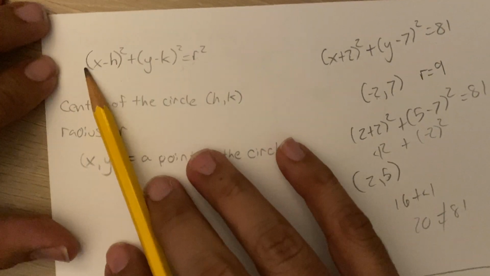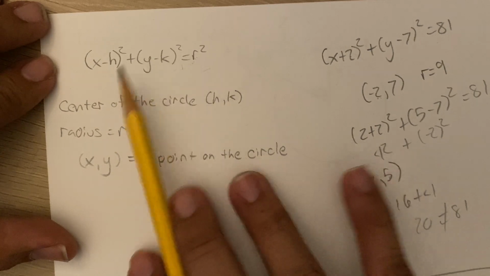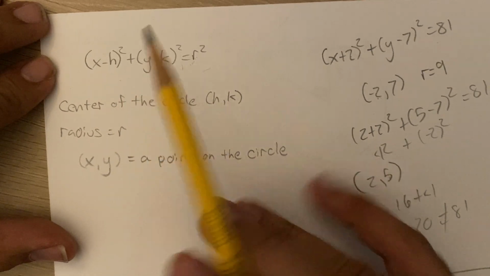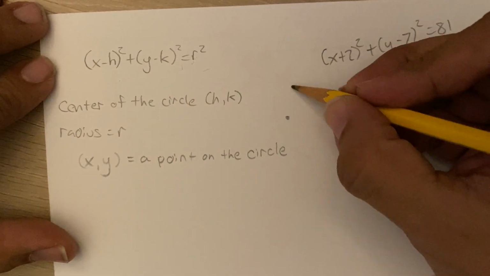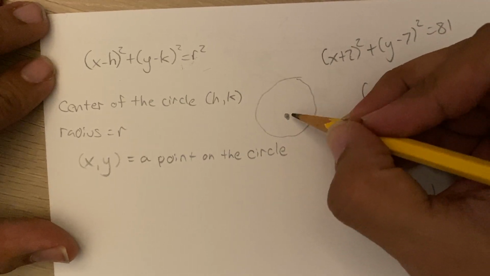Pretty simple equation, okay? This is the distance formula, but R is consistent because the center of the circle and anything around the circle has to be equal distance from the center. That's a horrible circle, but you know what I mean.